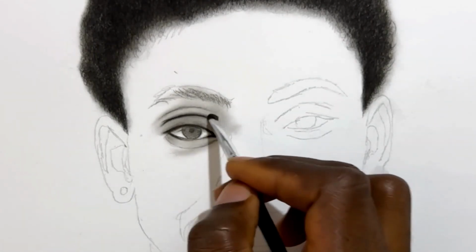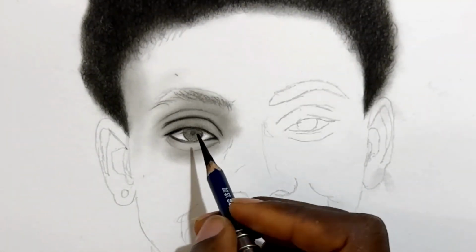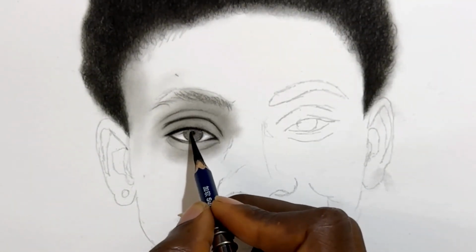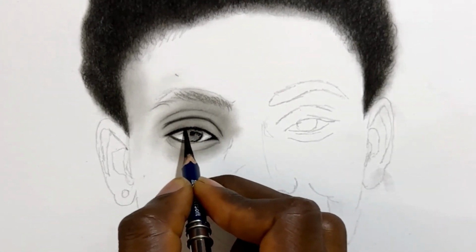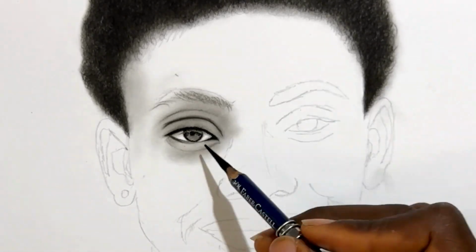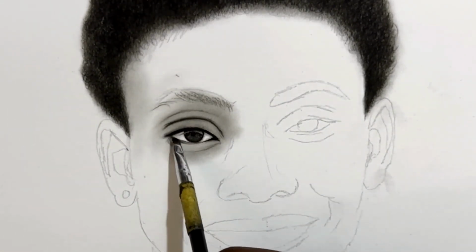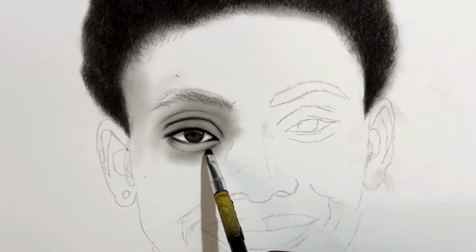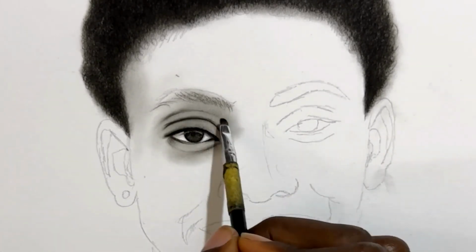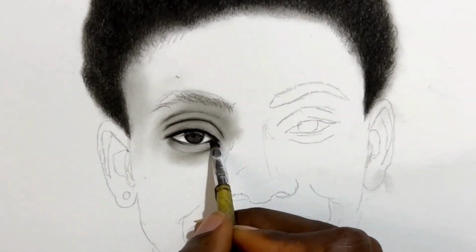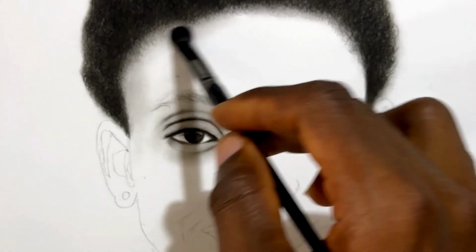This is especially important around the pupil and iris because strong contrast is what makes the eyes appear alive and realistic. Highlights and deep shadows are key elements in creating lifelike eyes. You can also use the leftover charcoal residue on your brush to softly shade nearby areas. It's a great way to create smooth tonal transition without applying additional charcoal. After all that, I will switch to a fluffy brush to further soften and unify the shading.